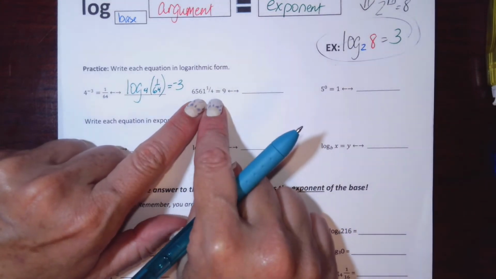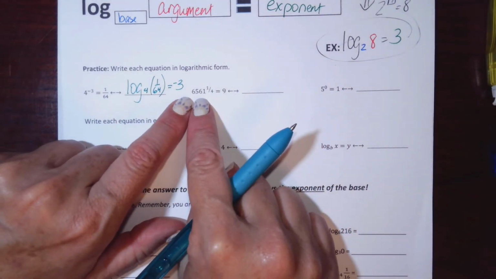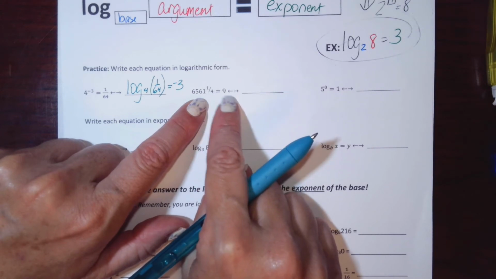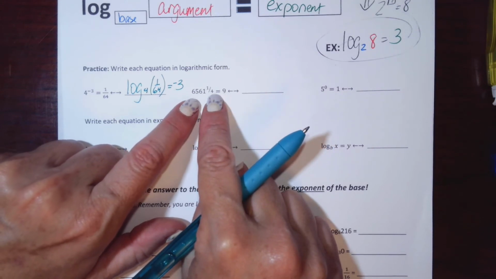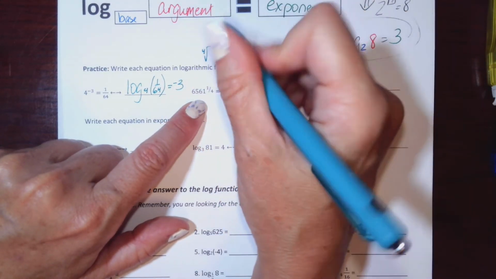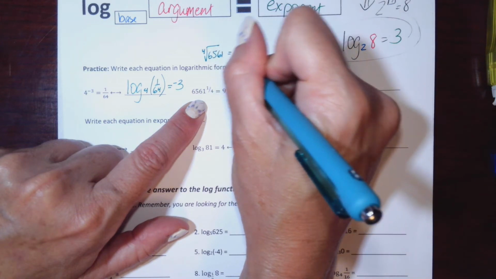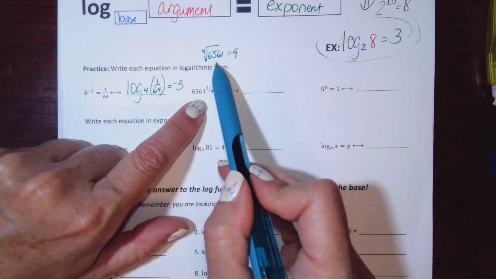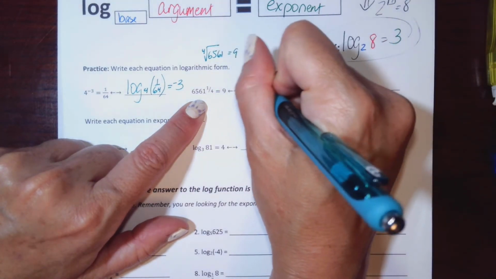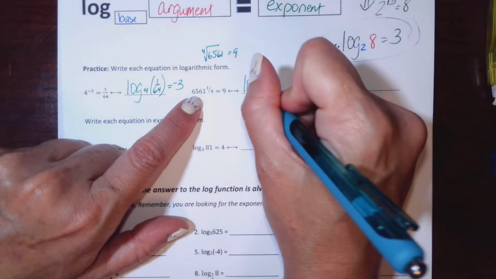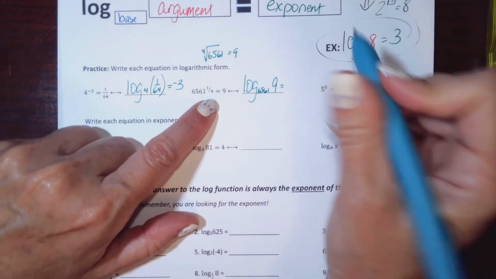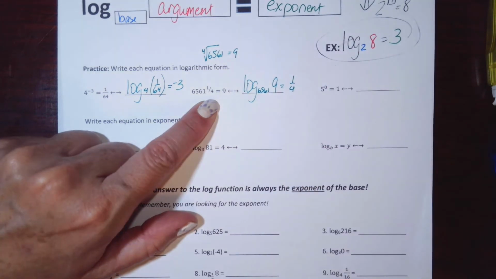This next exponential form says 6,561 to the 1/4 power, that's an exponent, is equal to 9. 1/4 is the exponent of 6561. Remember that rational exponent tells you that I'm taking a root? So another way to write that would be the 4th root of 6,561 is 9. You could check that with your calculator if you wanted, but we're wanting the log form. What's my base? Well, the base of the exponent is the 6561. What's the argument? That's 9, and that's equal to my exponent of 1/4.